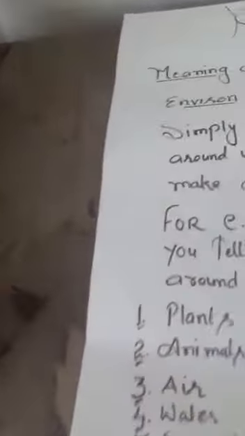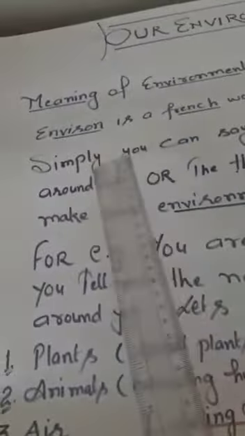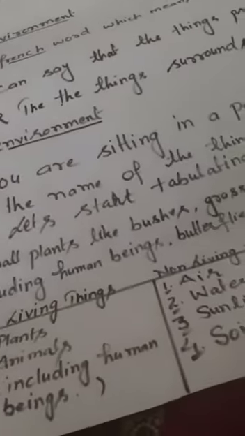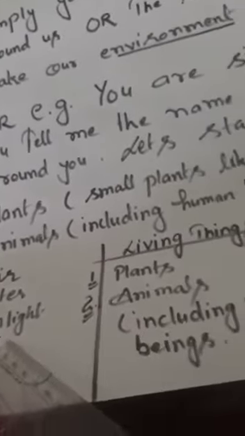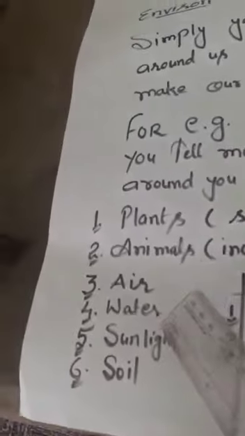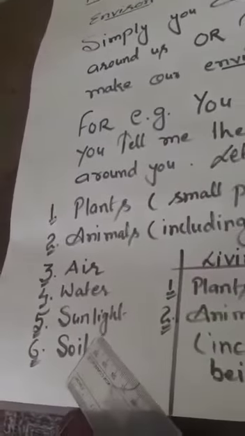Now dear student, again I wrote here an example. For example, if you are sitting in a park, can you tell me the names of the things present around us? Let's start tabulating them. And we tabulated there. Now you will help me to do something. These are the 6 things given there.